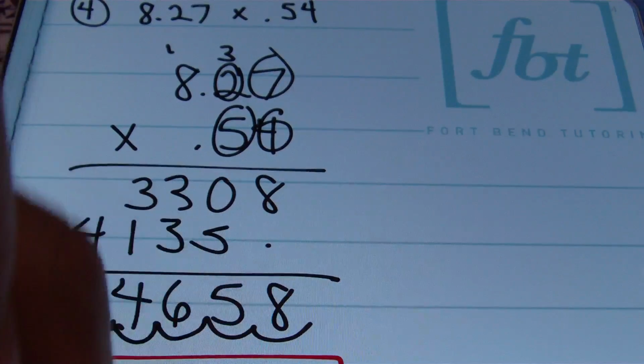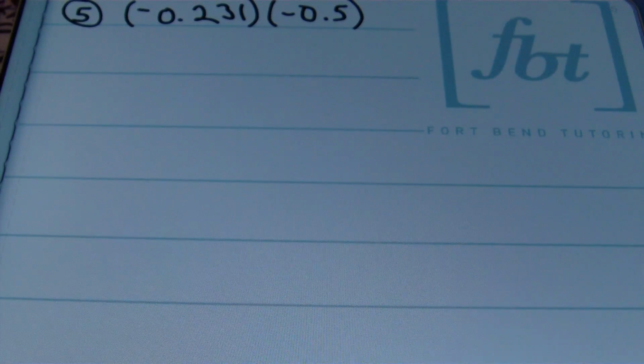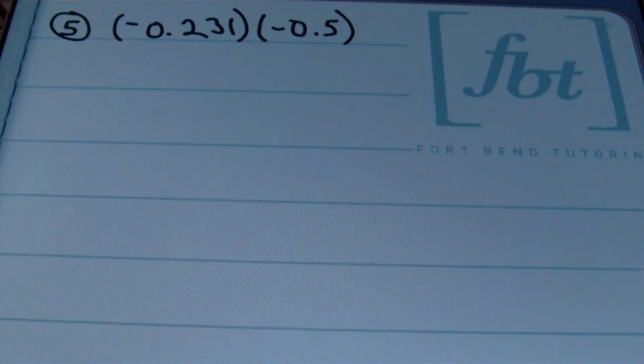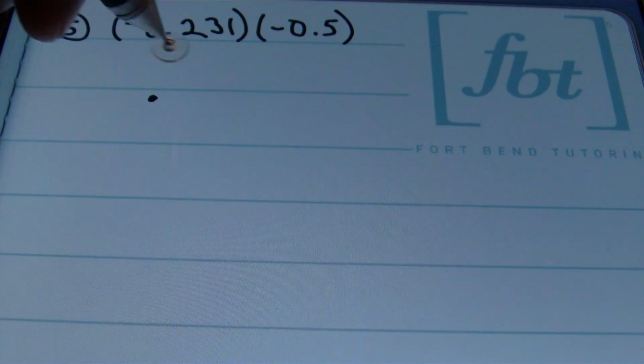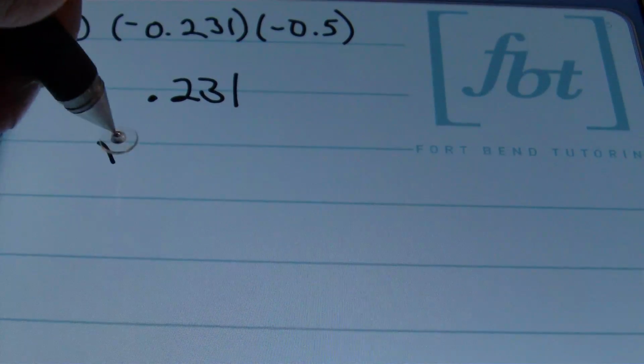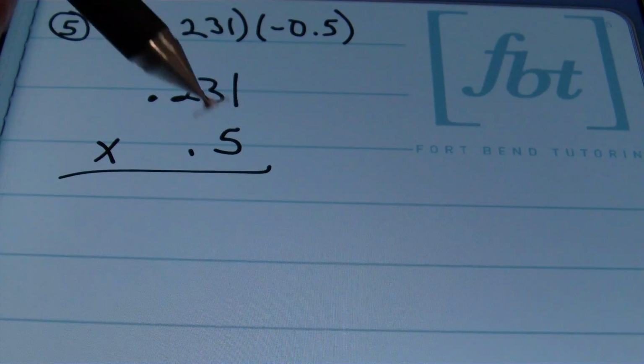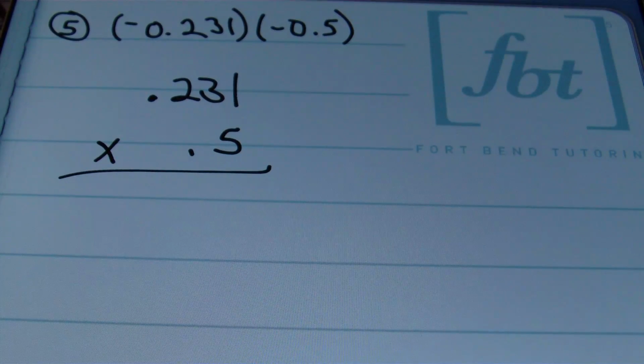You got it. That's problem number 4, which means problem number 5 is coming up. So, problem number 5. We are multiplying negative 231 thousandths times negative 5 tenths. First of all, ladies and gentlemen, anytime you're multiplying a negative times a negative, the result will be positive. So I know my answer is positive. With that known, I'm going to rewrite this as 231 thousandths times 5 tenths. Just like that. Notice that I left off those optional zeros there. For this problem, they're not significant, so I didn't write them.